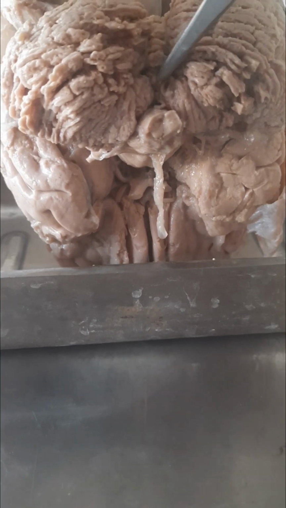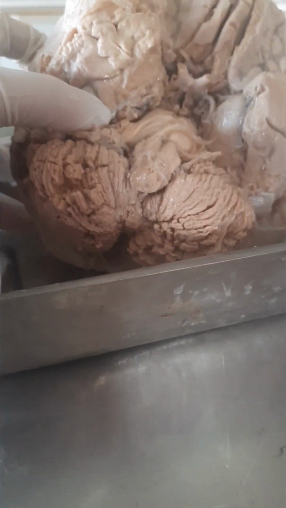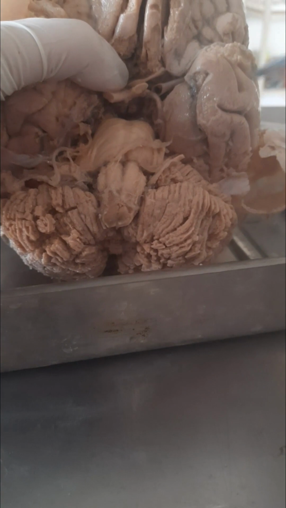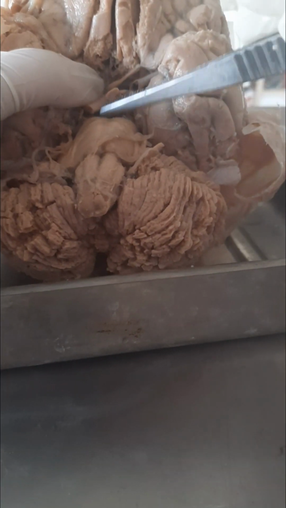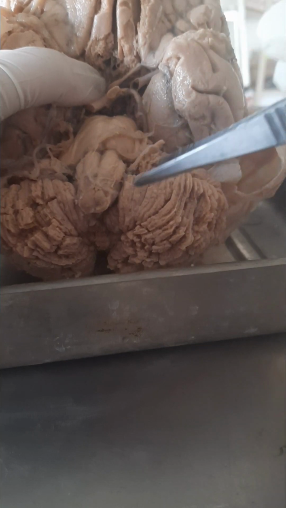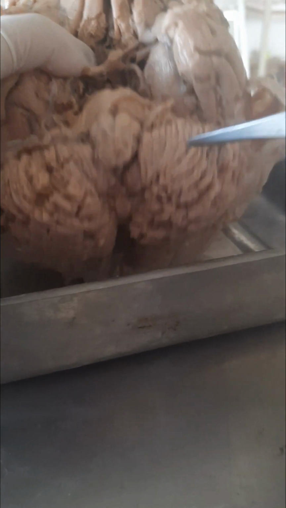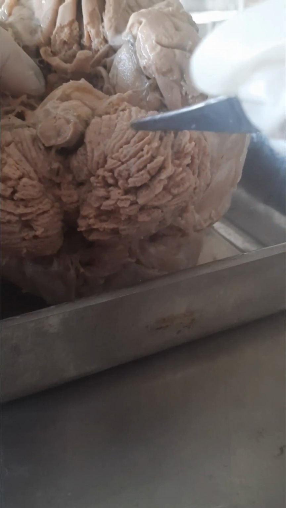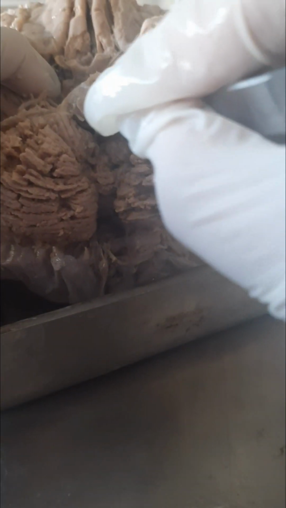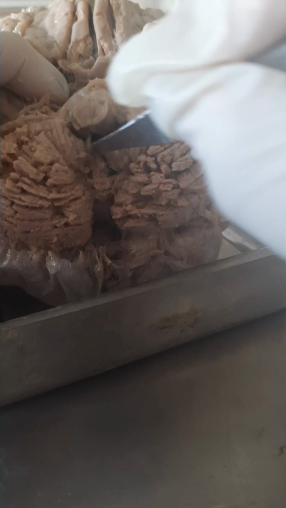This part is known as the vermis part of the cerebellum, and these two are the cerebellar hemispheres. This is the anterior part of the cerebellum. On the anterior part, we can see the pons and the medulla oblongata, and posterior to the pons and the medulla oblongata, this cavity is known as the cavity of the fourth ventricle.